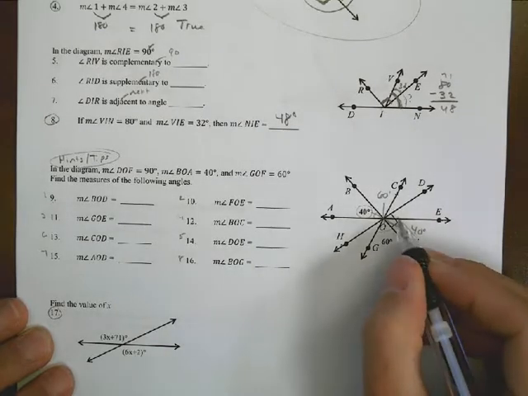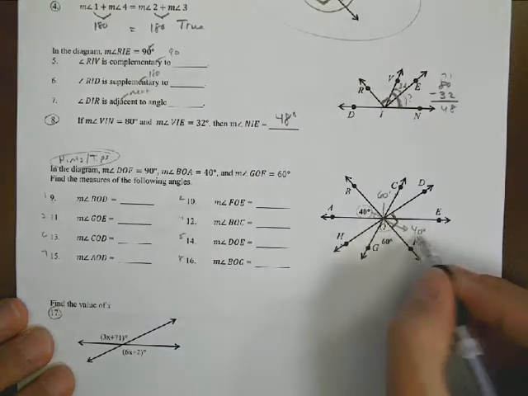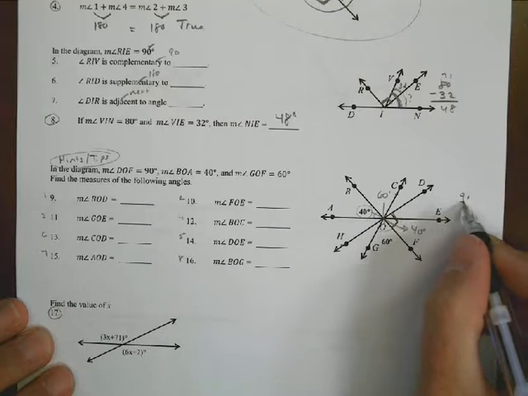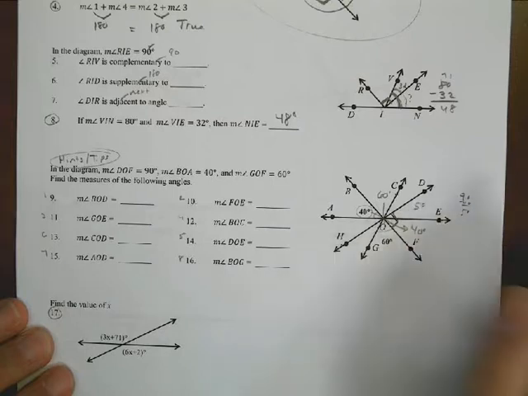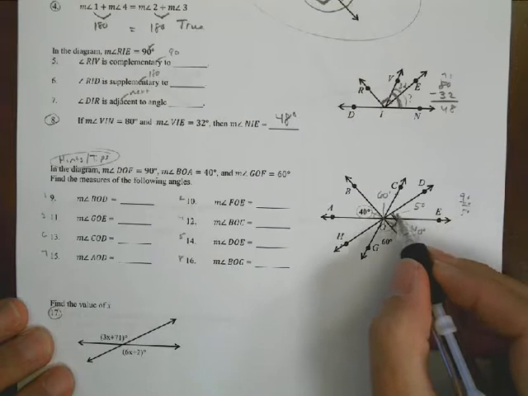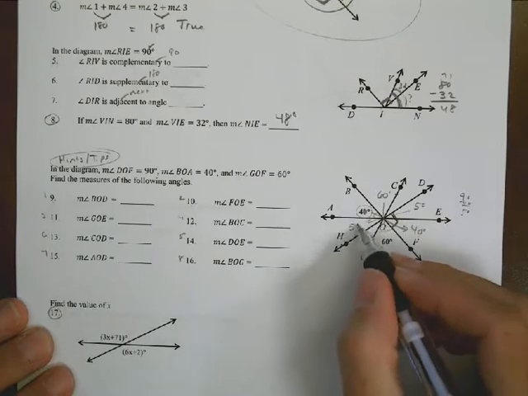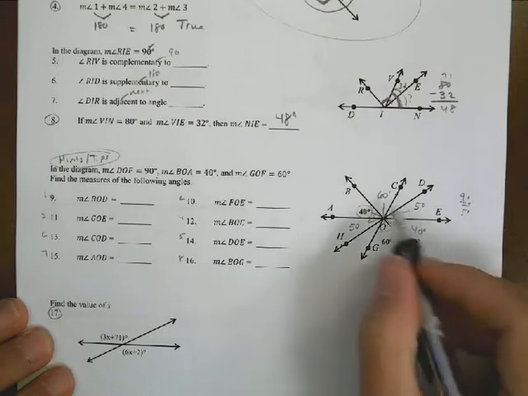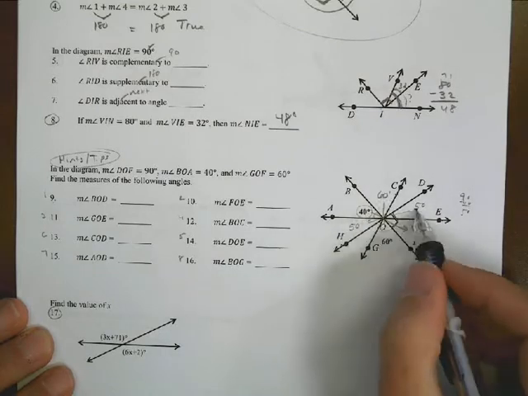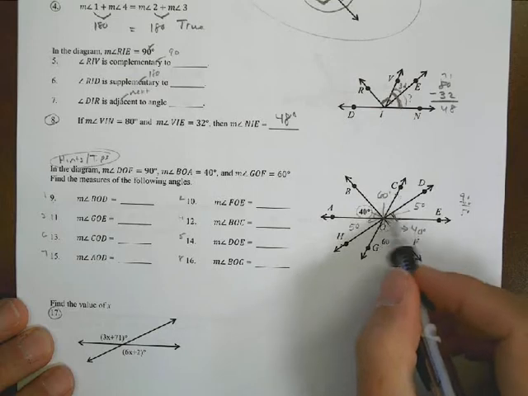Again, since you know this is 90, let's take a look here for example. If that's 90, you know you have 40, so what's left? 90 minus 40 is 50, so what's left here is a 50. Once you find that, you know the vertical angle across from it is also a 50 right there. At this point, you have almost everything filled in. You have a 40, a 60, a 50, and we have a question mark right there.